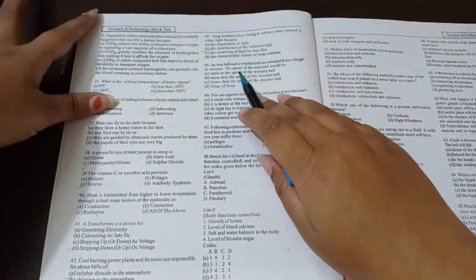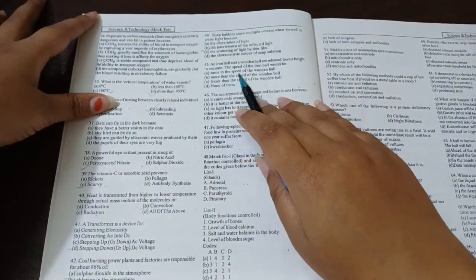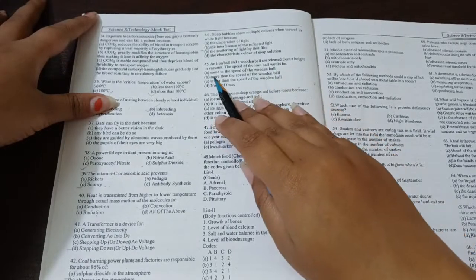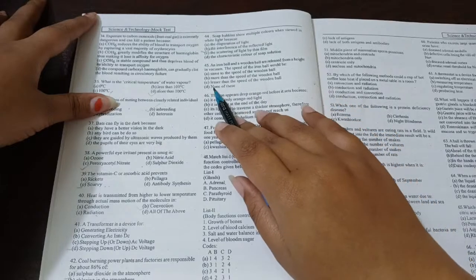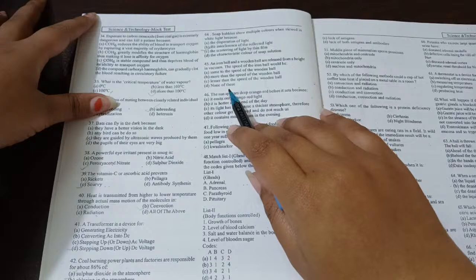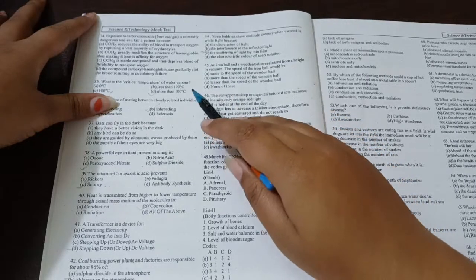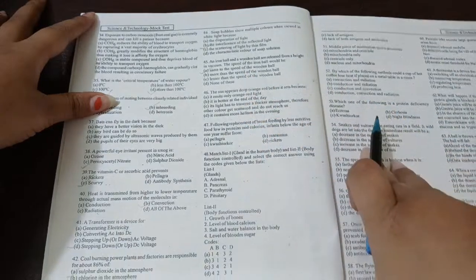An iron ball and a wooden ball are released from a height in vacuum. The speed of the iron ball would be same as the speed of the wooden ball, more than the speed of the wooden ball, lesser than the speed of the wooden ball, none of this. So the answer is A, same as the speed of the wooden ball.